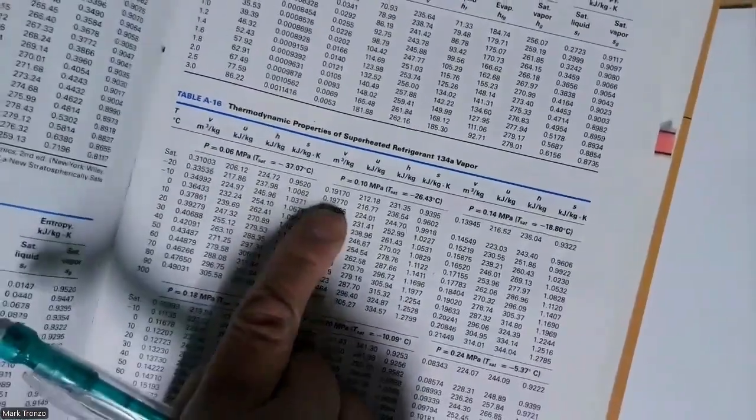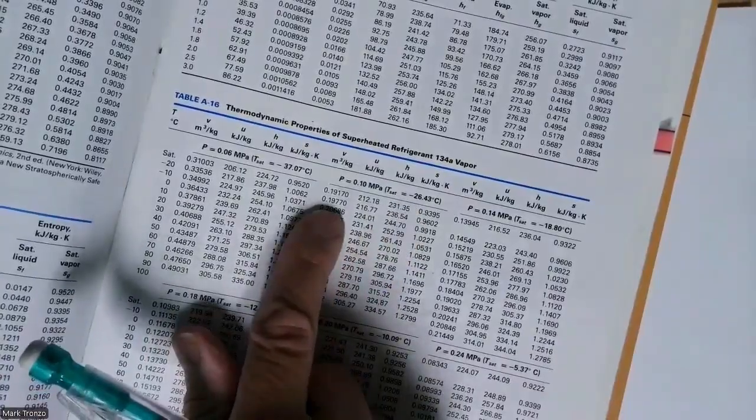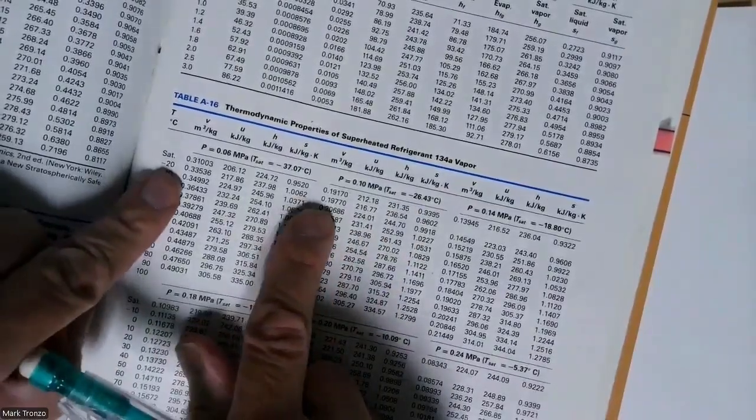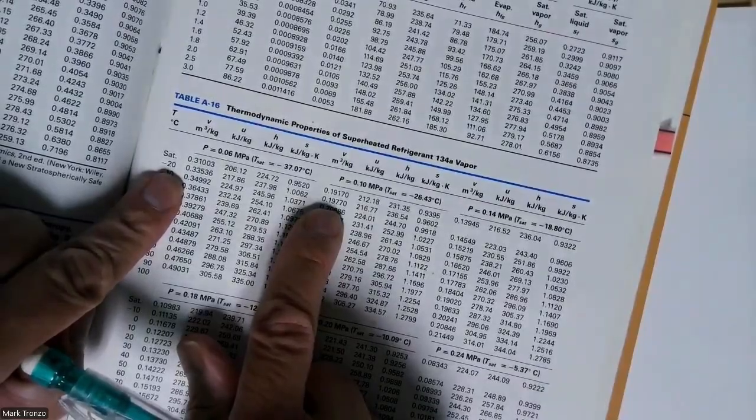So I'd be interpolating between minus 26 and minus 20. And you can see I got something sort of between those two values.